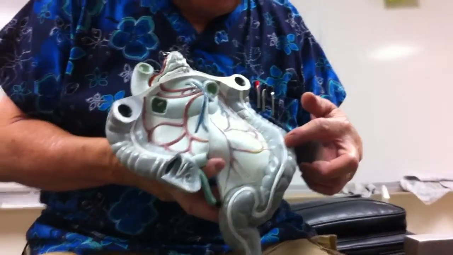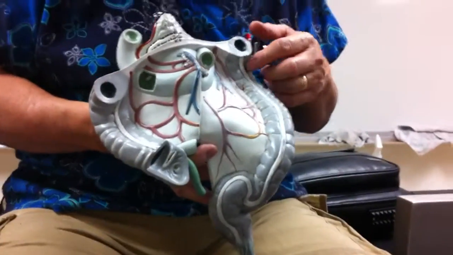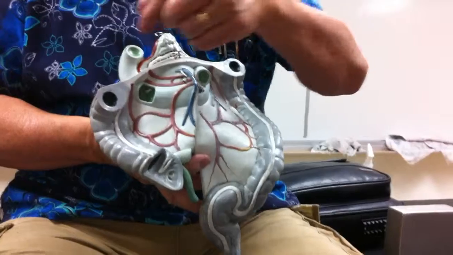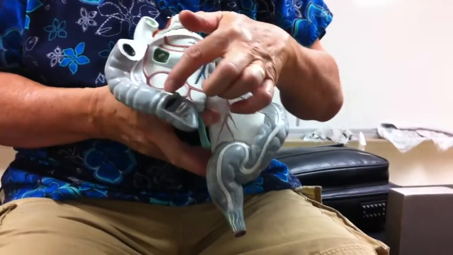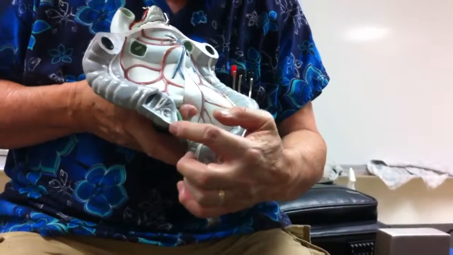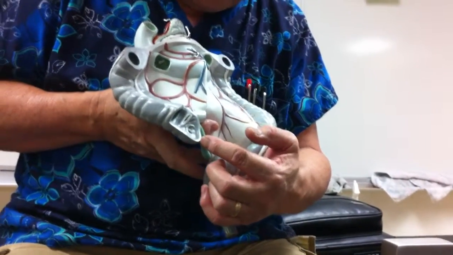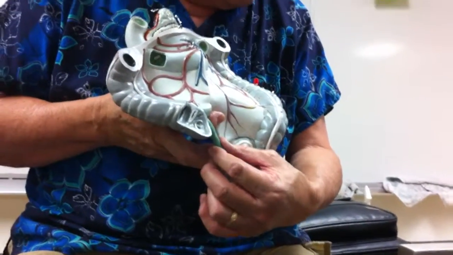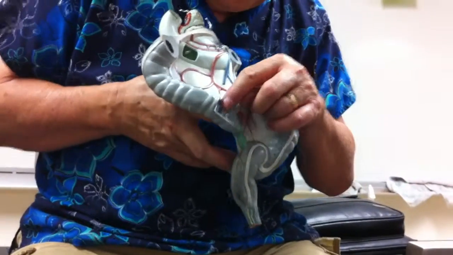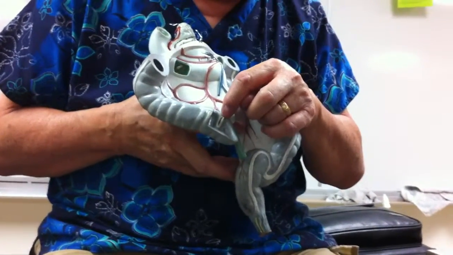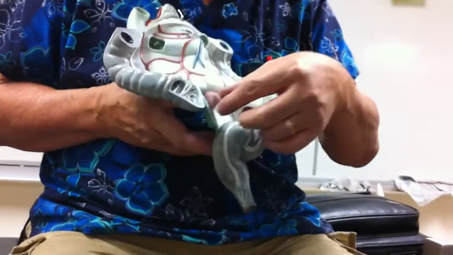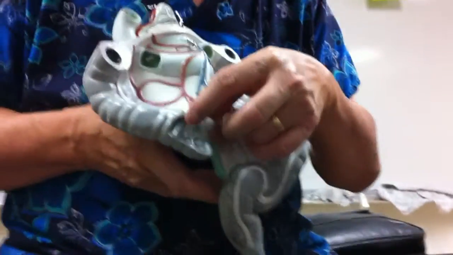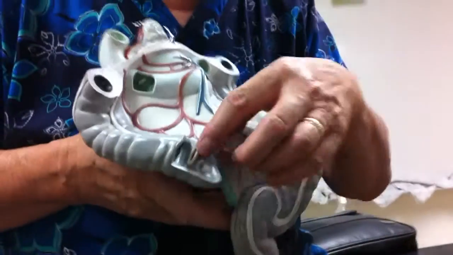Here's your descending colon. What's going to go across is the transverse colon, and here's the ascending colon. This little area is called the cecum. Here's your appendix. This little thing right here is called the ileocecal valve, ileal for the ileum, cecal for the cecum.